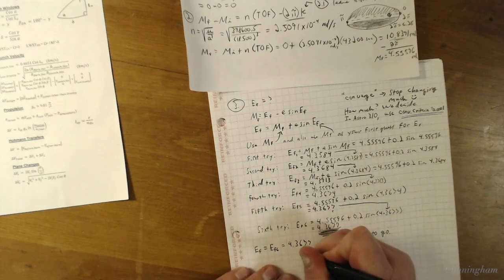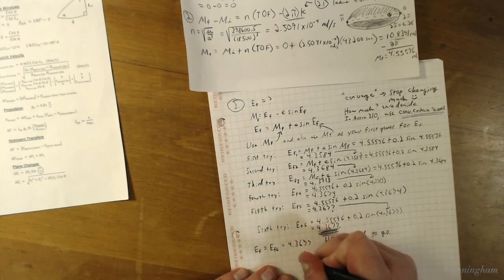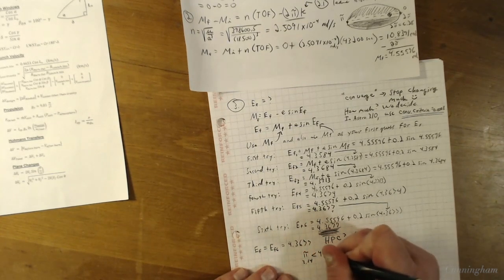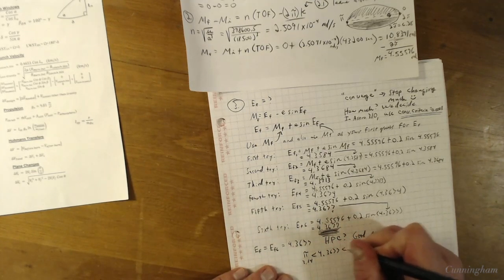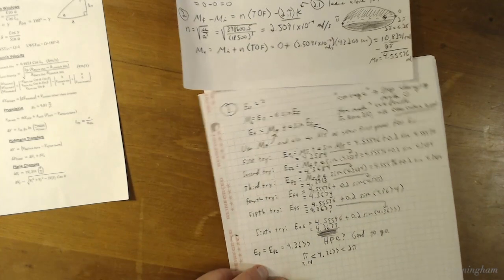Because pi, which is 3.14, is less than what we got for eccentric anomaly final, which is between pi and 2 pi. That's the half plane check.